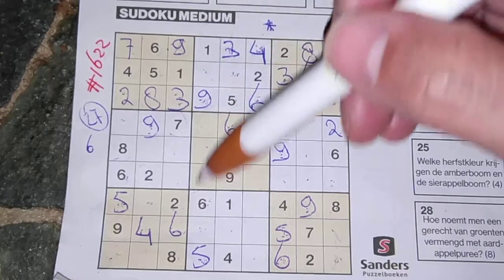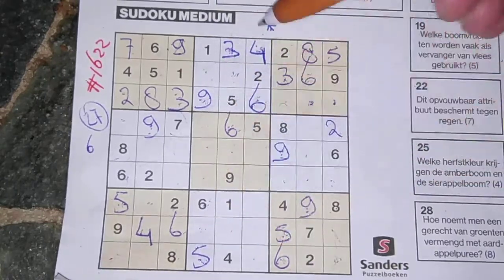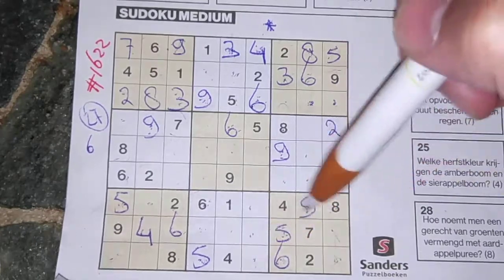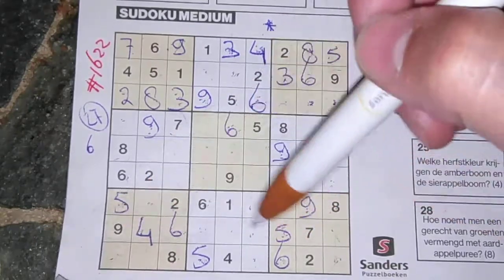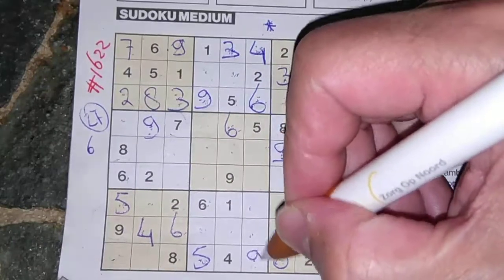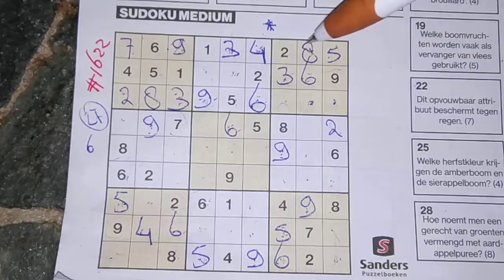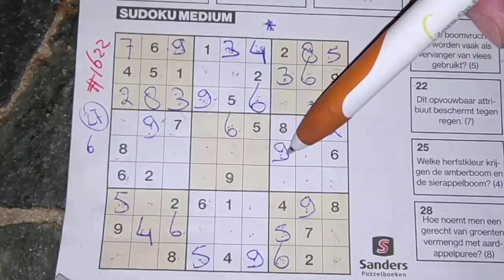So we have a 9 in this column, 9 in the middle column. So the column next, only 3 places for the 9 should be here, here, or there. We see here 9, no 9 there. Here 9, no 9 there. The only place for the 9 should be there. And all the 9s are used.